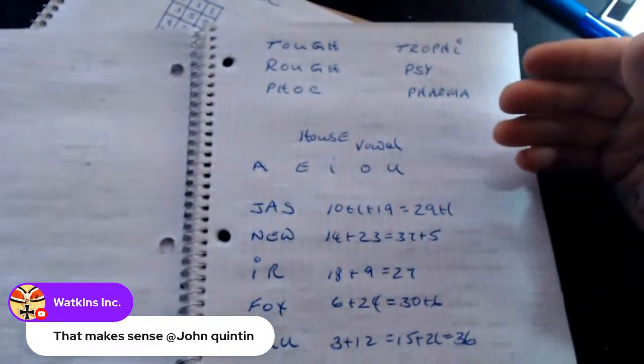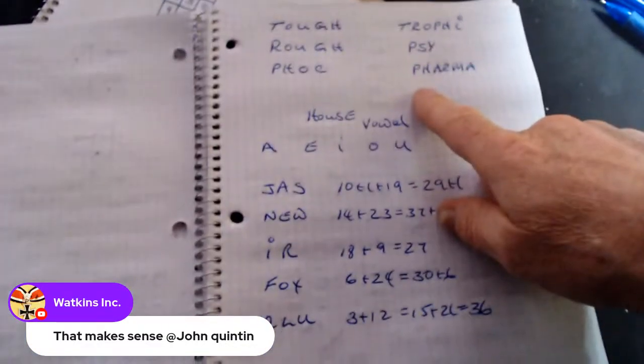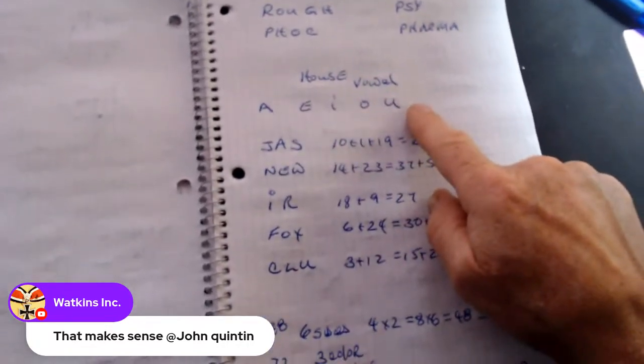I also have something else. I'm not sure if I want to get into it now. We were talking about how we sound off the letter F. And then in the vowel house.